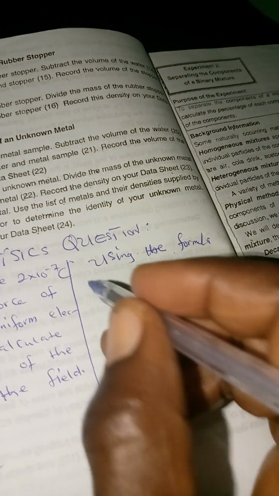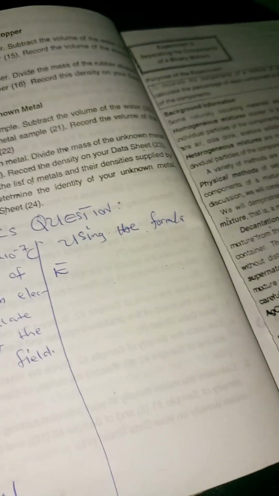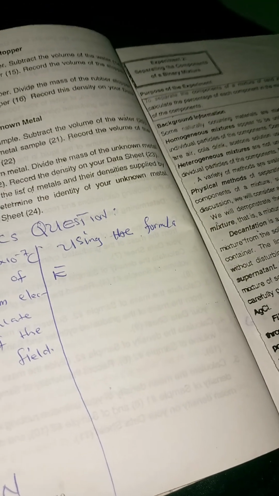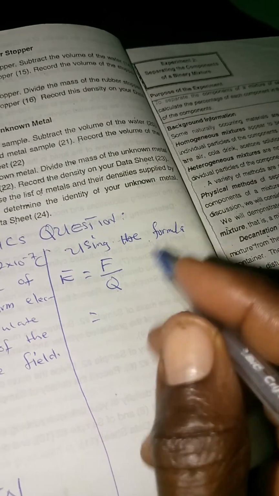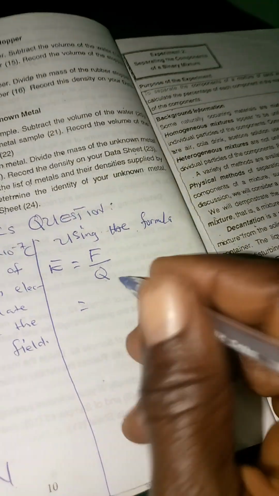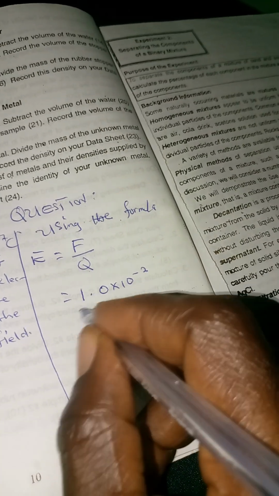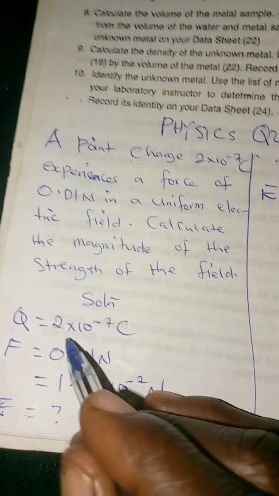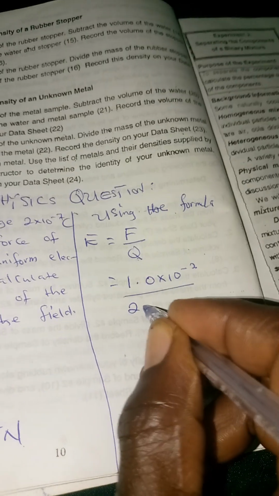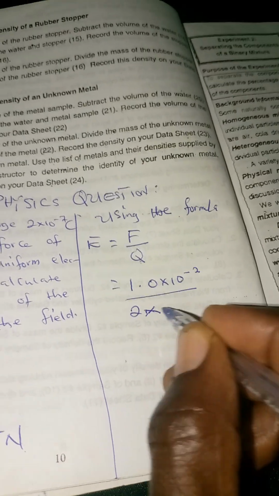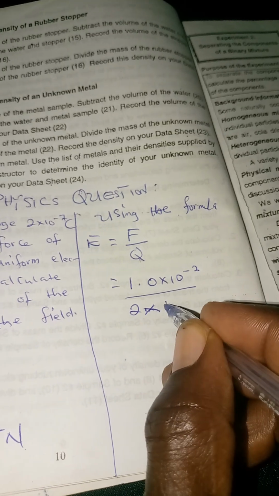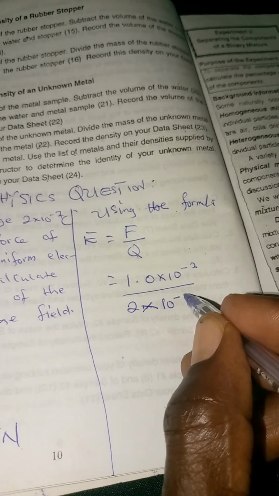Using the formula, the formula for this issue is that the strength of the field is defined by the force per the charge. E is equal to, what is your force? Your force is 1.0 times 10 raised to the power of minus 2, and your Q was given to be 2 times 10 raised to the power of minus 7.